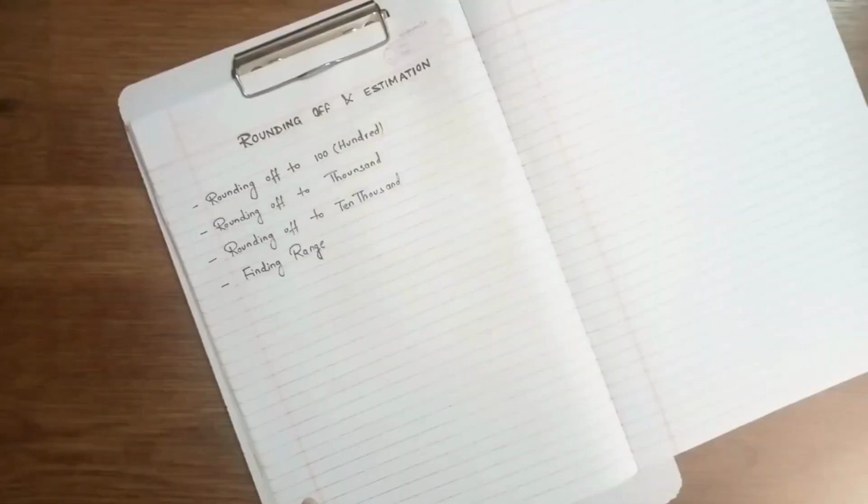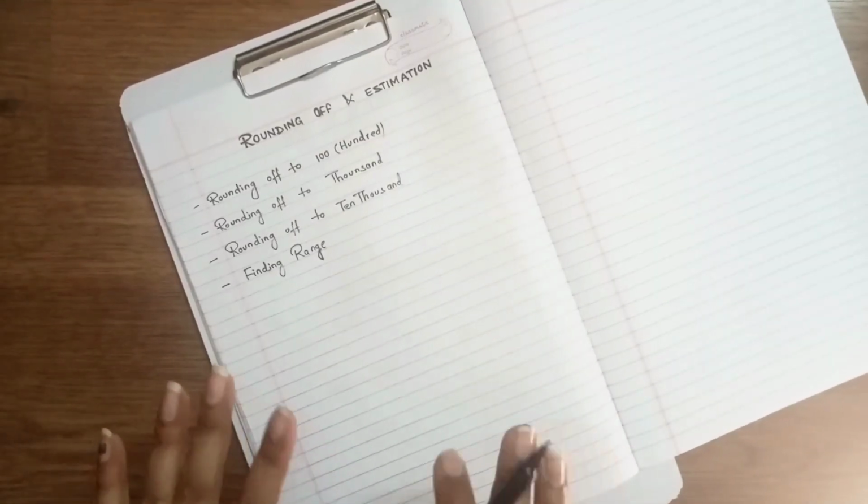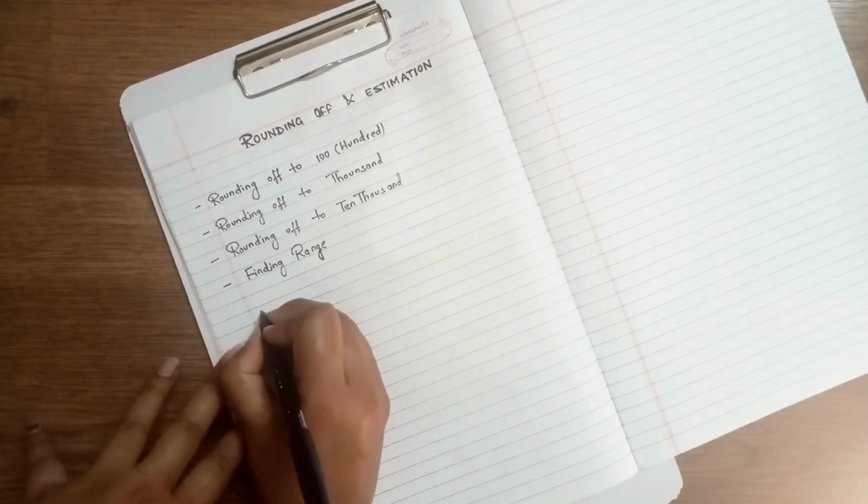So let's go. Let's understand all this with an example. Let's take an example.